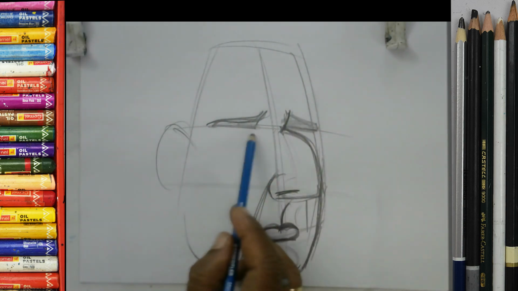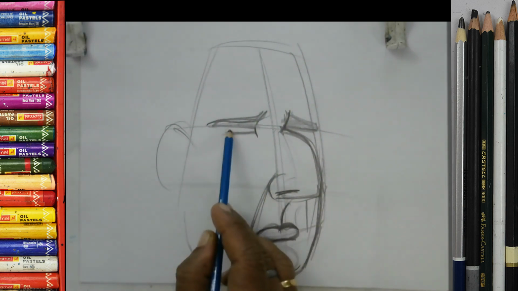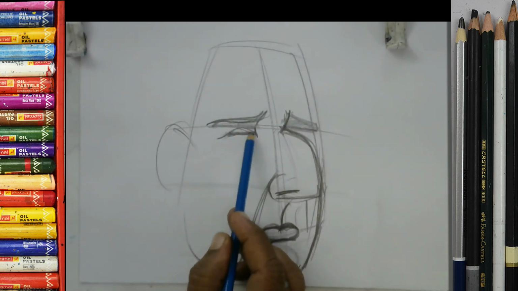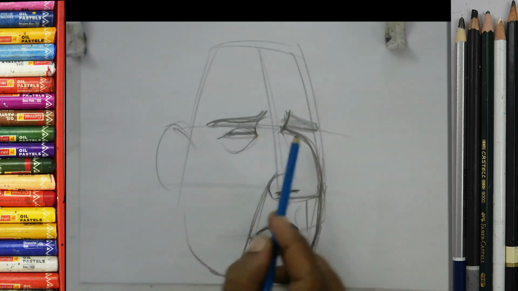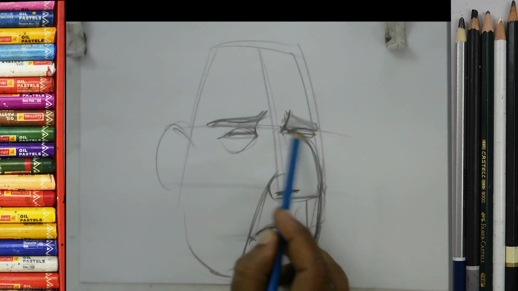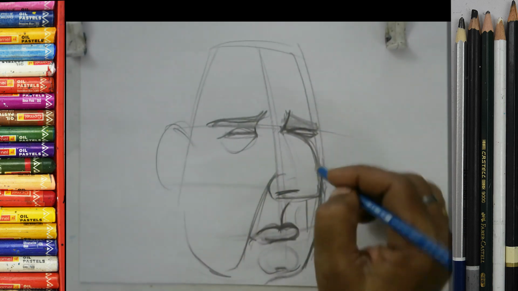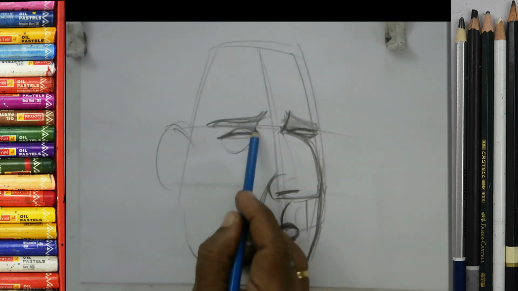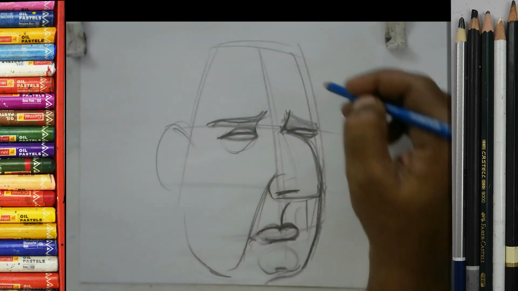So here these guys we are just like this. His eyes are closed. Yeah, this is simple like this one. His eyes are closed.